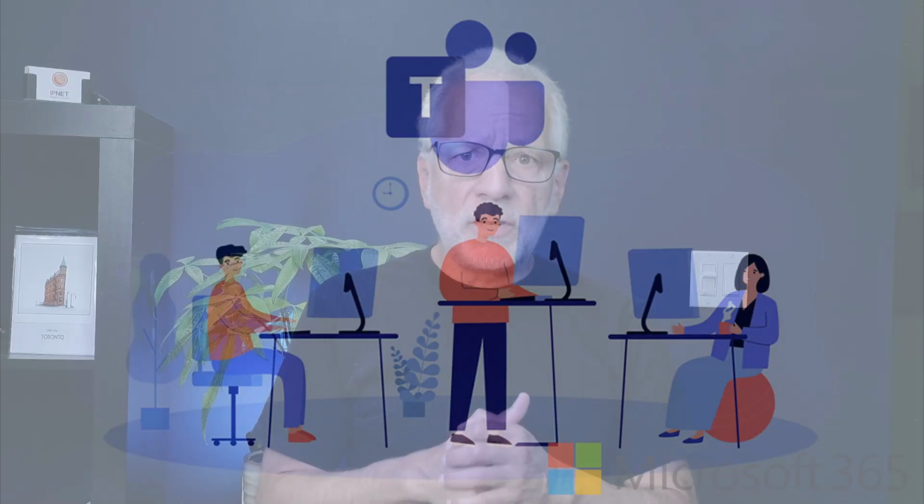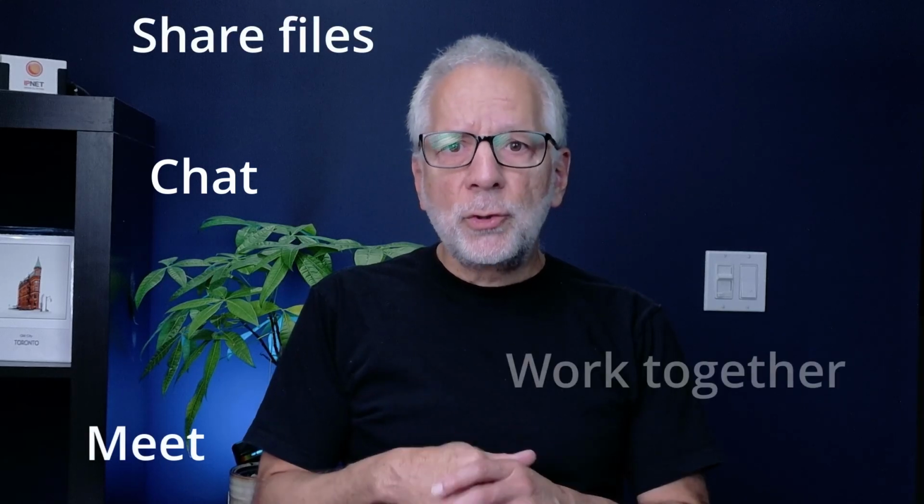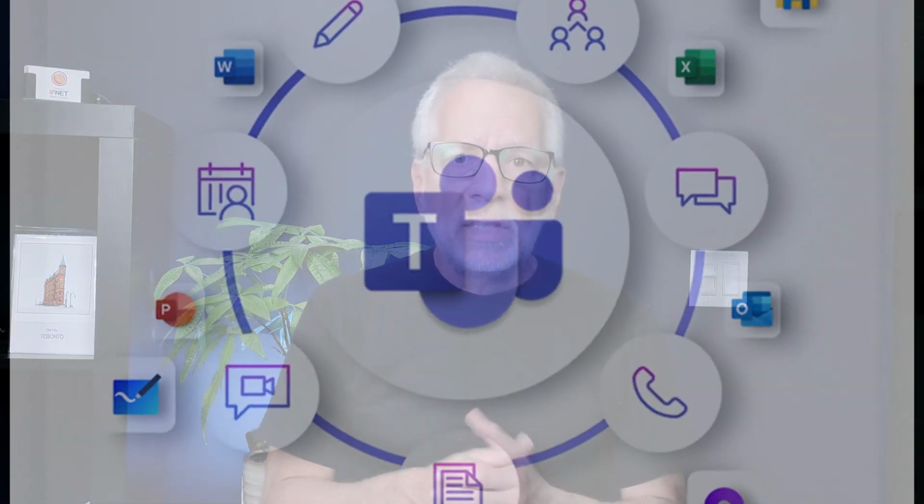Let's start with the basics. Microsoft Teams is a collaboration platform inside Microsoft 365. Think of it as a digital hub where your team can chat, meet, share files, and work together in real time. Instead of having emails, chats, and documents dispersed all over the place, Teams brings them all into one space. That's why it has become one of the most popular tools in businesses of all sizes.